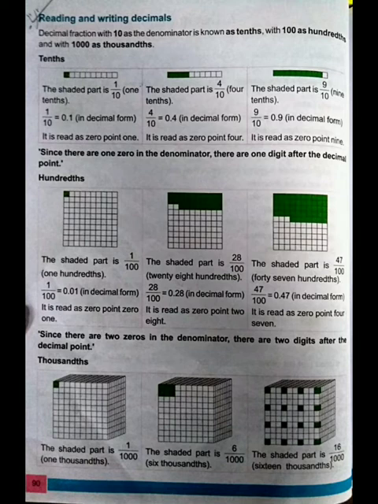Look at the thousands. Here we have a one shaded part out of 1000 parts. We can read it as 1000s. And if we are going to write it in decimal form, we will write it as 0.001.